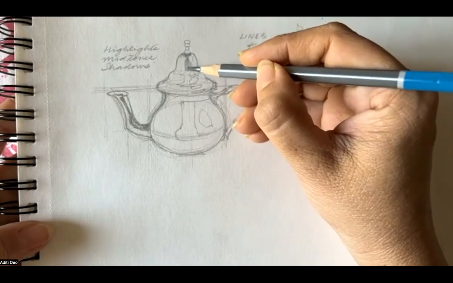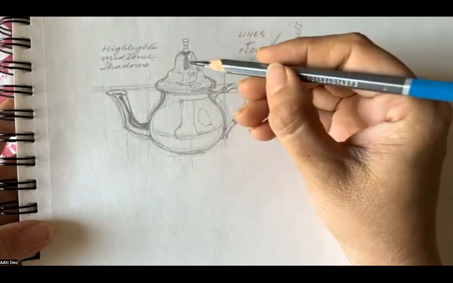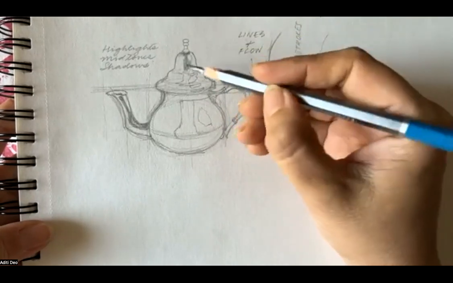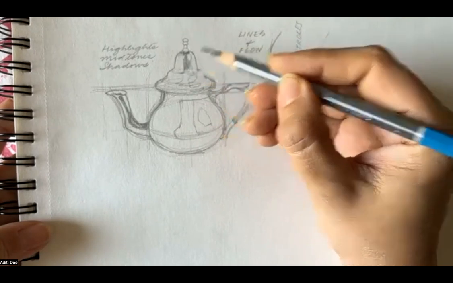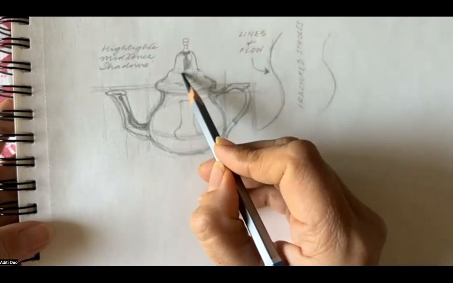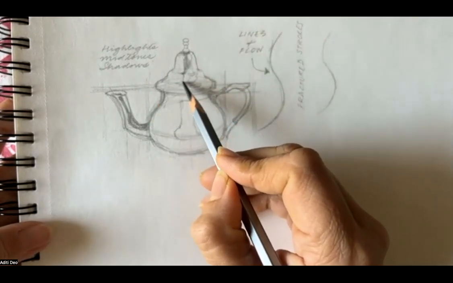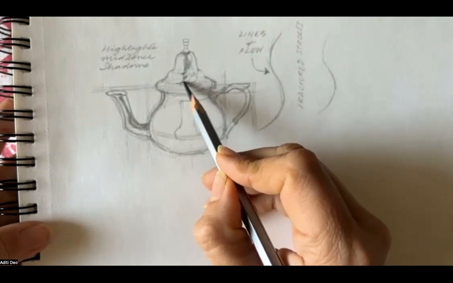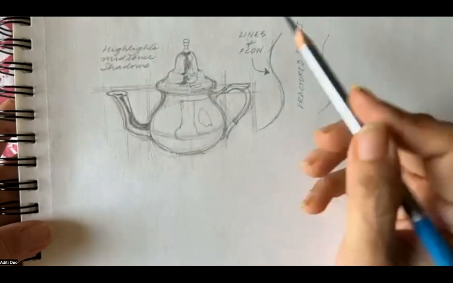So this dark patch around the highlight on the right of the picture, and its shape with a dark, sharp edge on the left, is pretty easily visible. So you can continue to draw that.